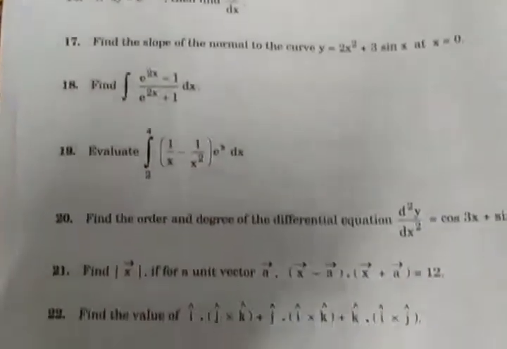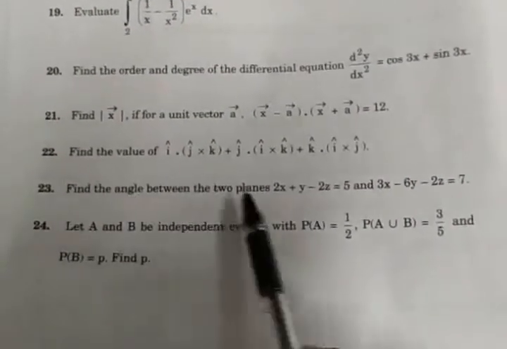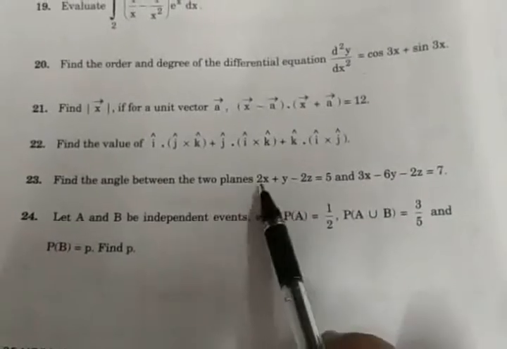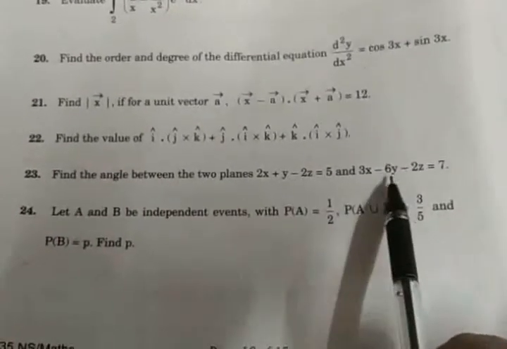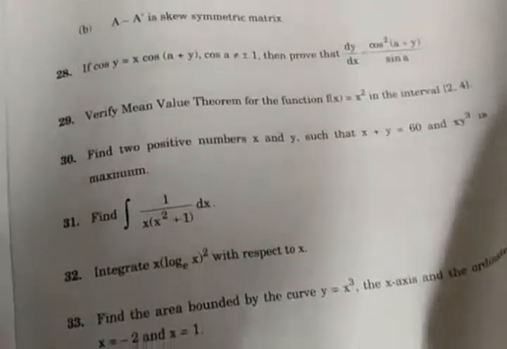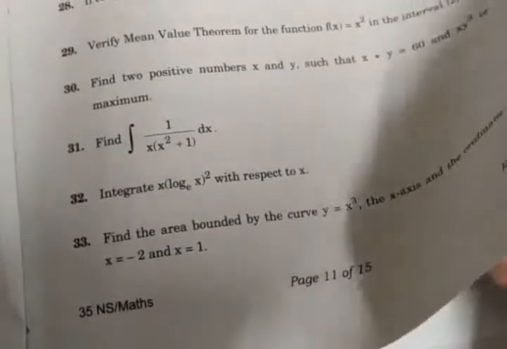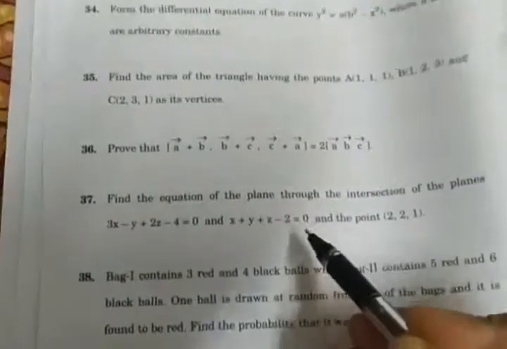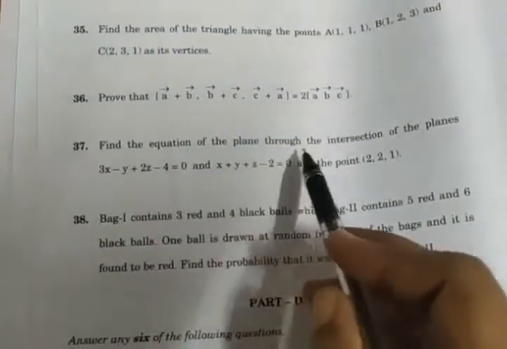So in 2 marks, find the angle between the 2 planes. Direction ratios are required. Cos theta is the formula. Part C, and here you find the equation of the plane passing through the intersection of 2 given planes and passing point. I think this question has repeated many times.